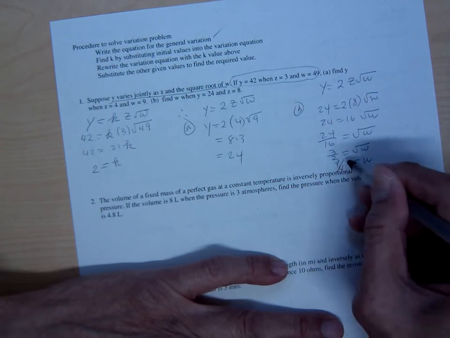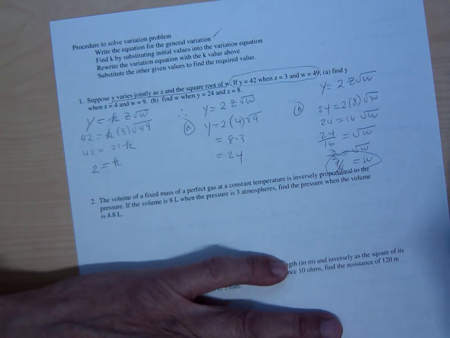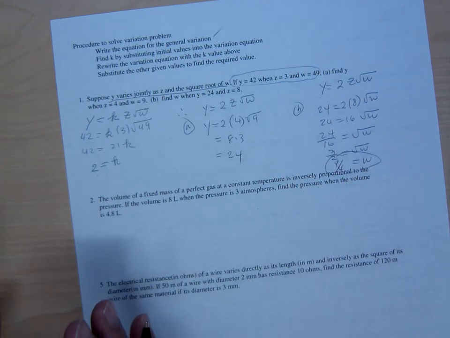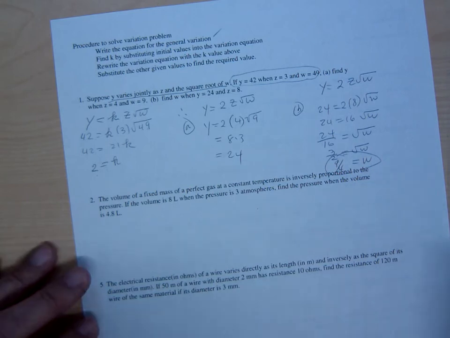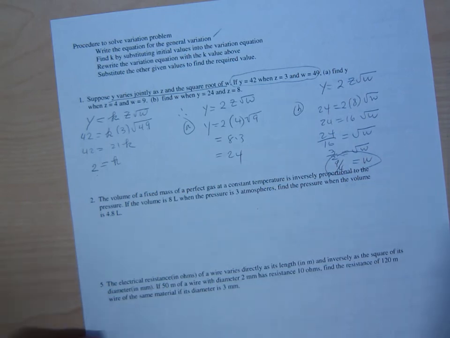So the procedure is write the variation, find the constant k, and then answer whatever they ask you to find. Okay, let's look at the second example.